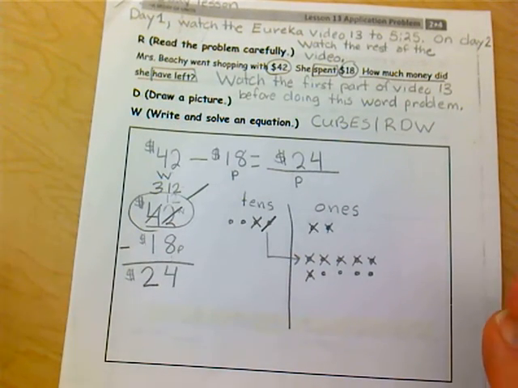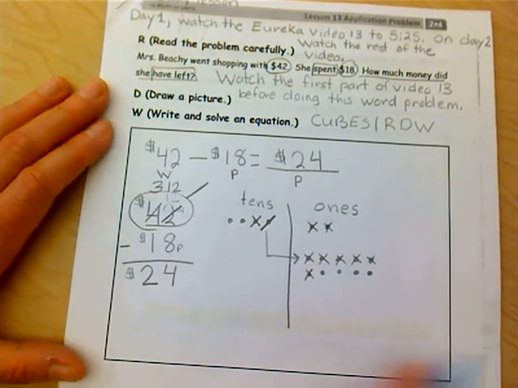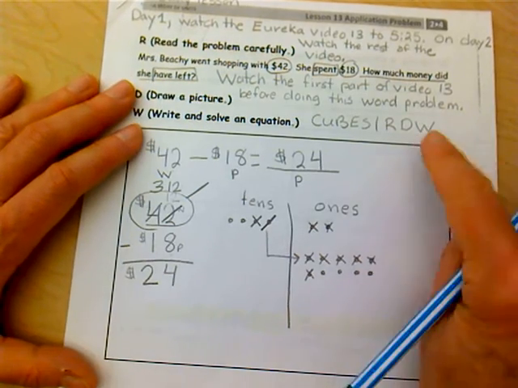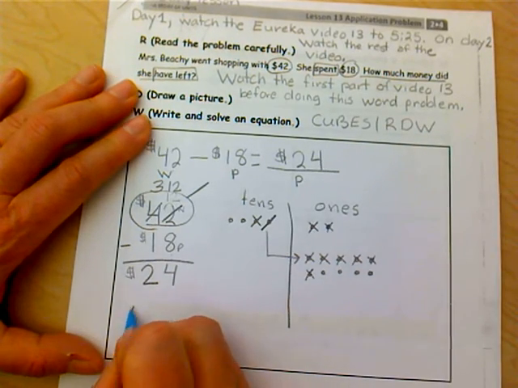Now I'm not finished yet. I still need to write an answer or a word sentence. I need to do my right part. So I'm saying Mrs.